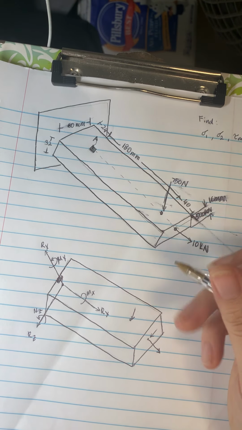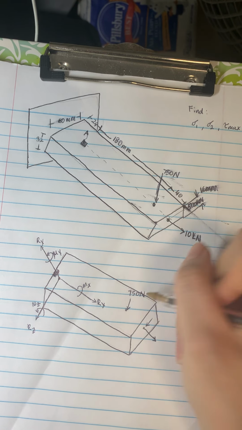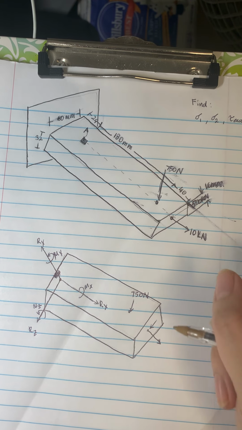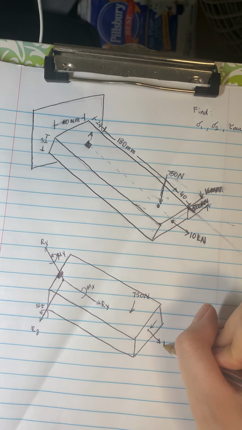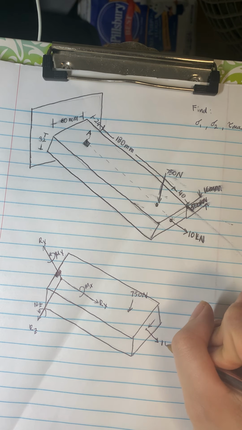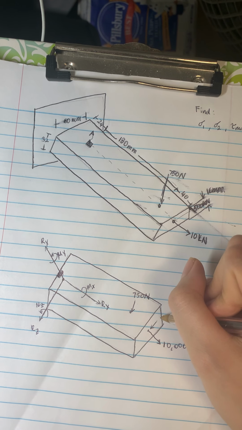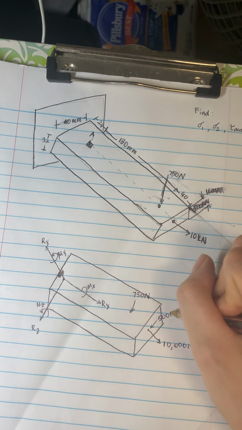We also have the same force applied at the same location as up here. I'm going to convert this to Newton instead of kilonewton. And right here is 500 Newton.